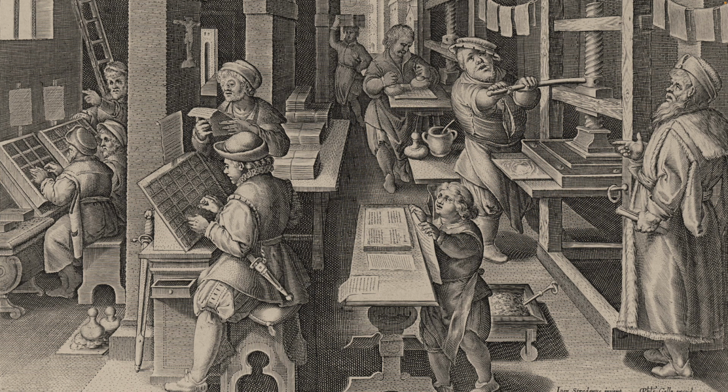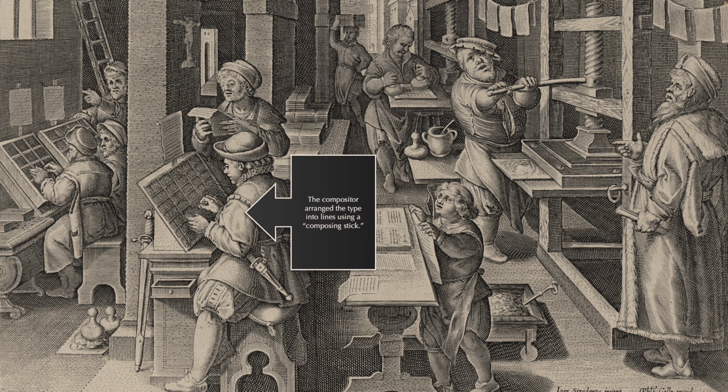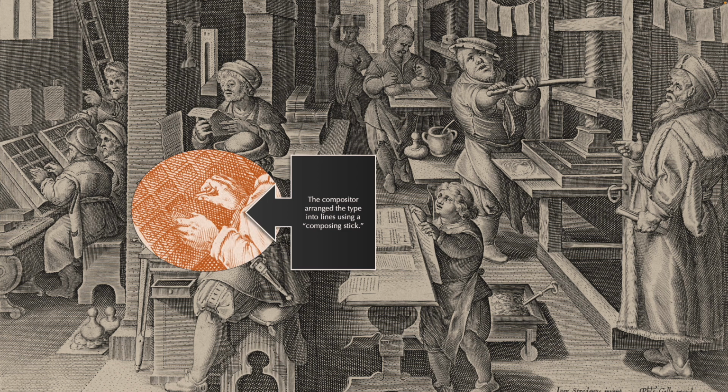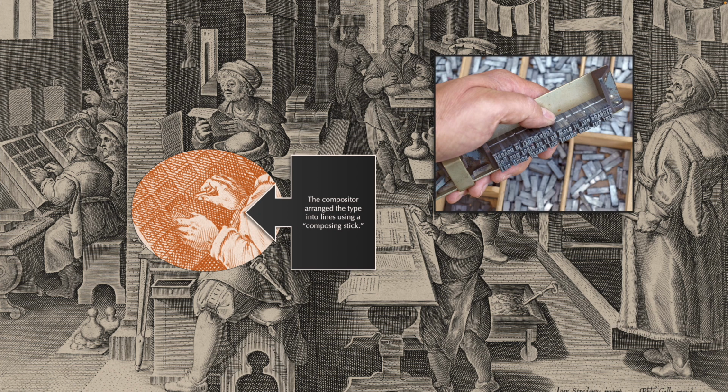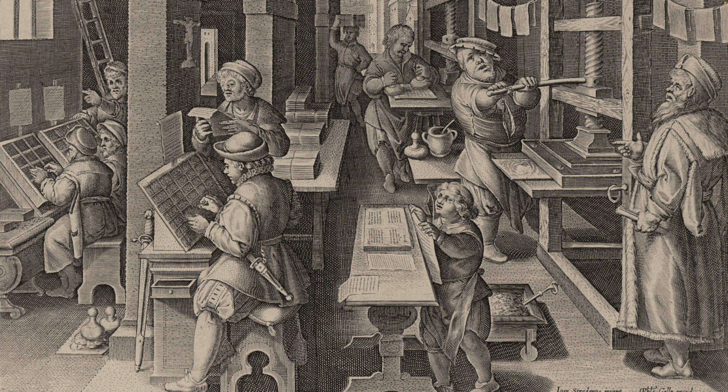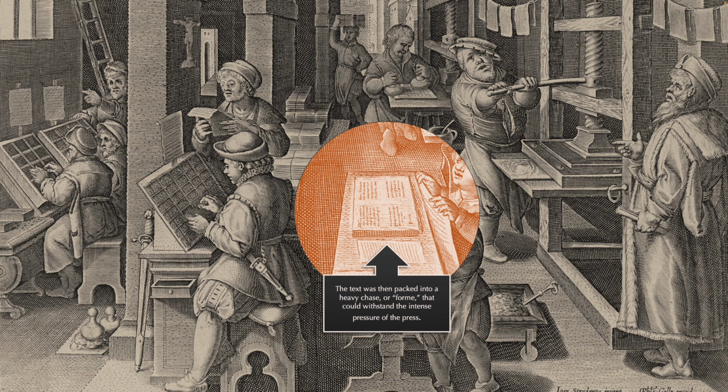In the foreground is another compositor, and you can see a little more clearly in this part of the image that he is using what is called a composing stick to arrange the type into lines. This is what a composing stick actually looks like there on the right. You can see it's a pretty painstaking procedure to create lines of text using metal type. Once these lines were completed, they would be packed into a heavy metal chase or a form, they were called, and these could withstand the intense pressure of the printing press.